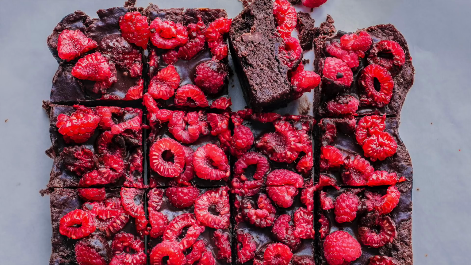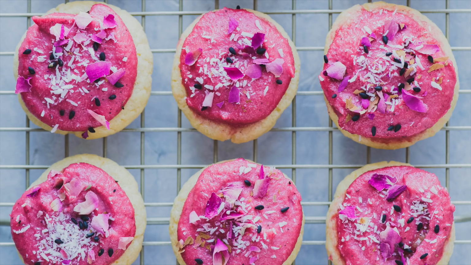Hi there, it's Nisha. Today I'm going to show you how to edit food photos for Instagram. I'll share my top 10 tips for food photography editing, including all of the techniques I use every time I post a food photo to Instagram.